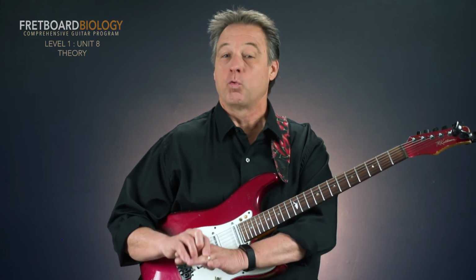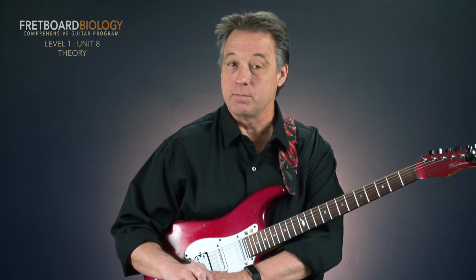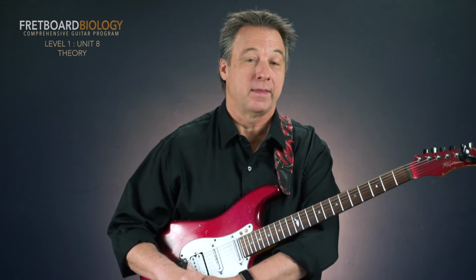Parallel keys share the same tonic. Relative keys share the same notes and therefore the same key signature. Understanding relative keys will be a great help in learning minor key signatures very soon. Modulation is when a song changes from one key to another. Study hard and we'll see you in the next unit.